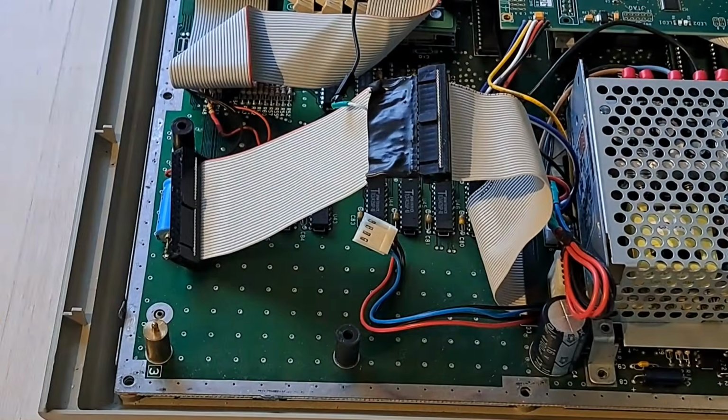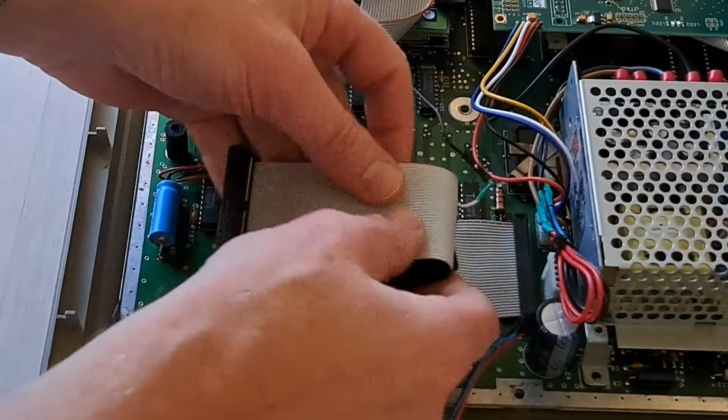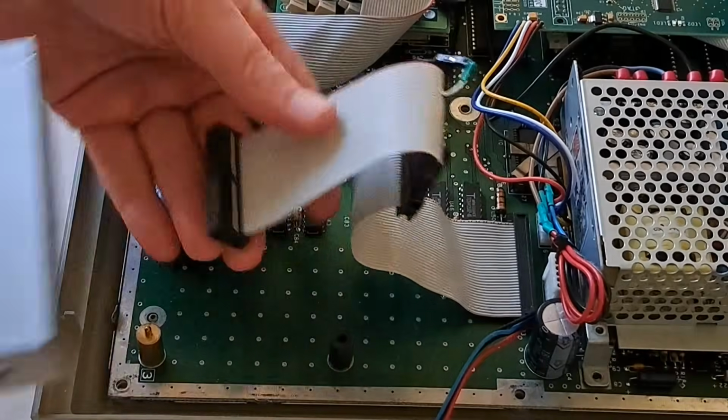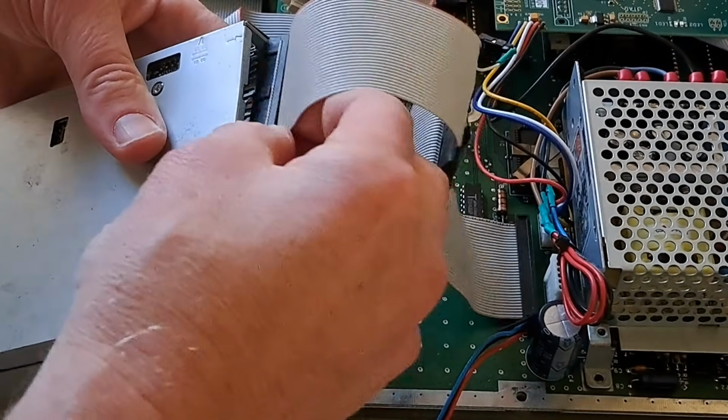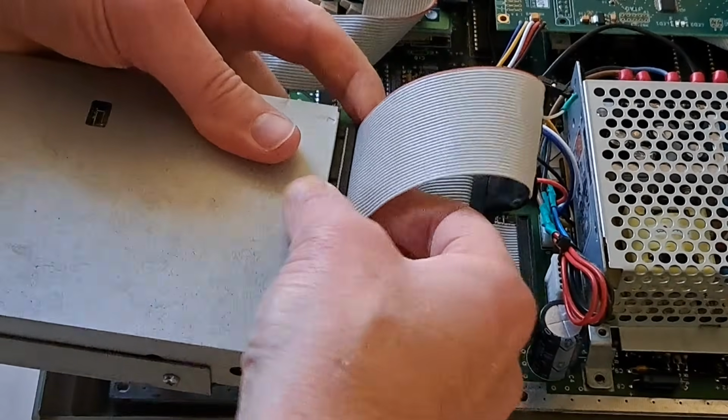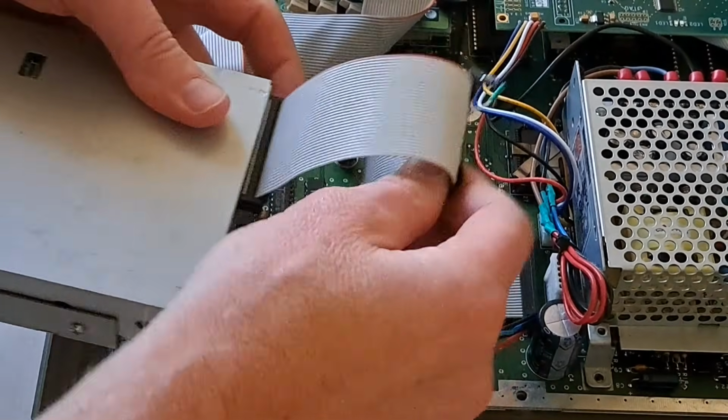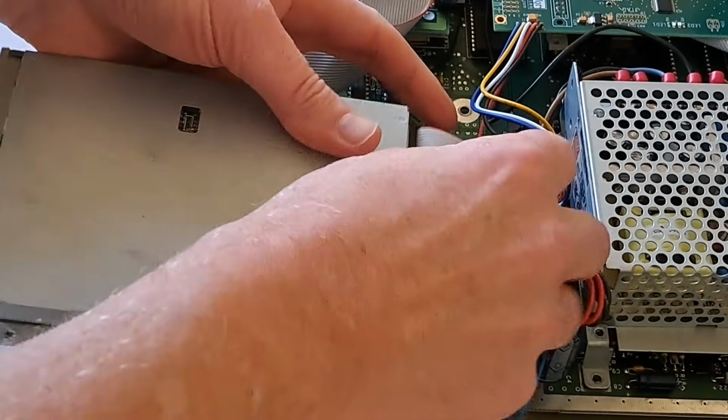Finally it's in. Now the other end can be attached to the floppy drive. I can fit the extra length of the flat cable under the drive.